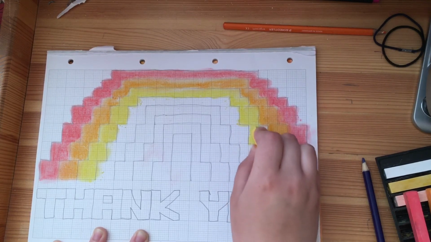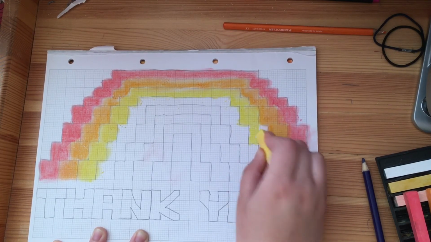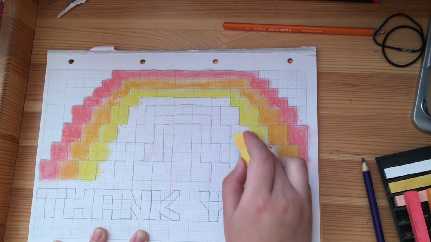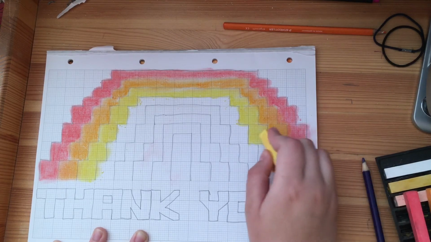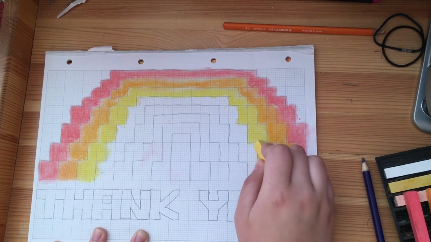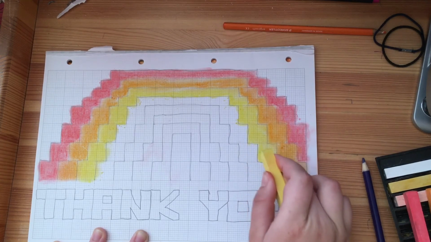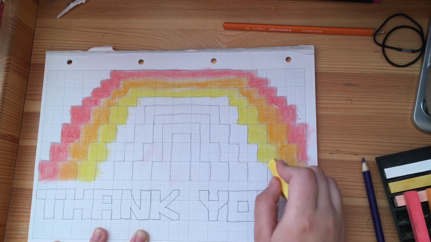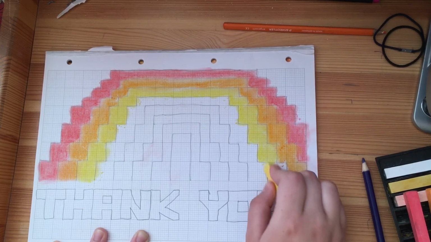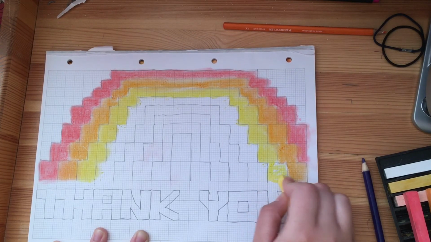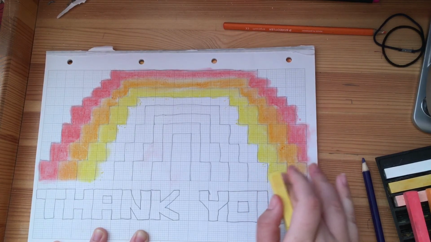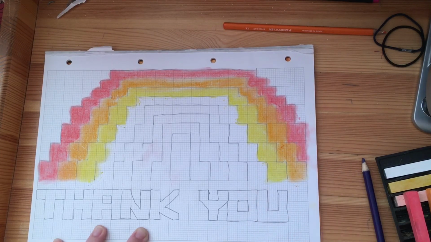I am just colouring in the part just before the orange, and then I'm smudging it. If you don't have chalk, that's fine, but obviously you can't actually blend pencil or anything like that, so you will have to colour all the way up to the line if you don't have chalk. And then that is the yellow done. Now to move on to green.